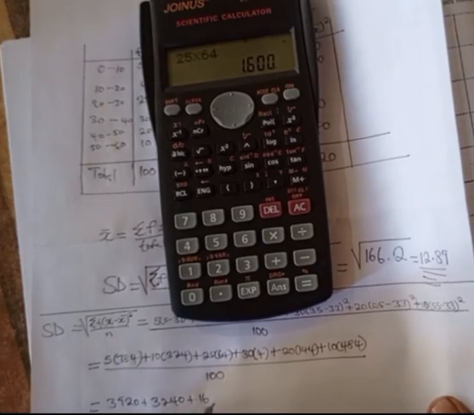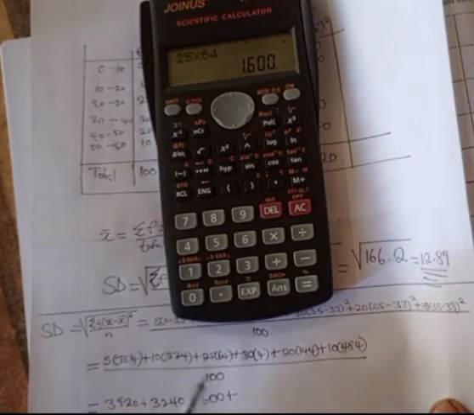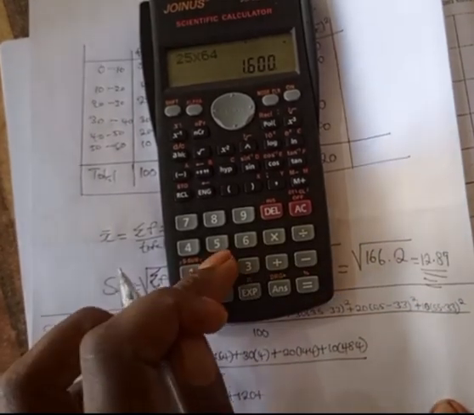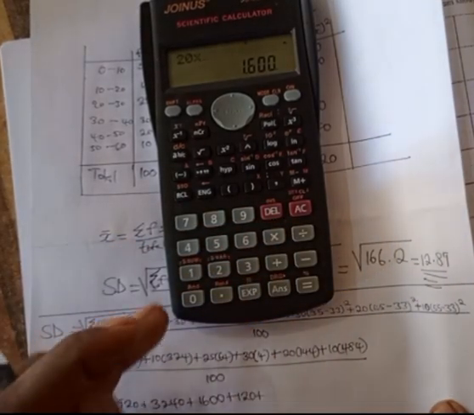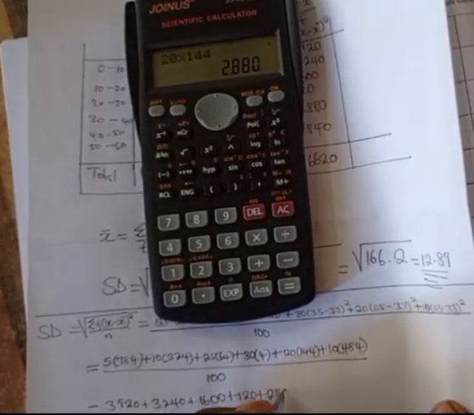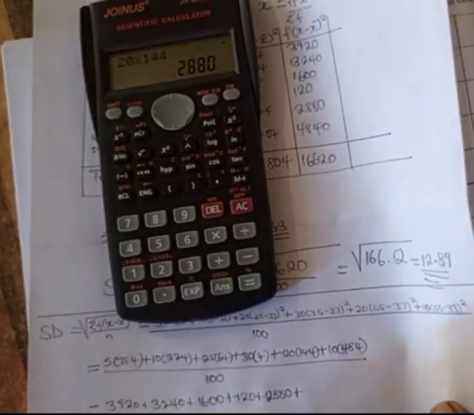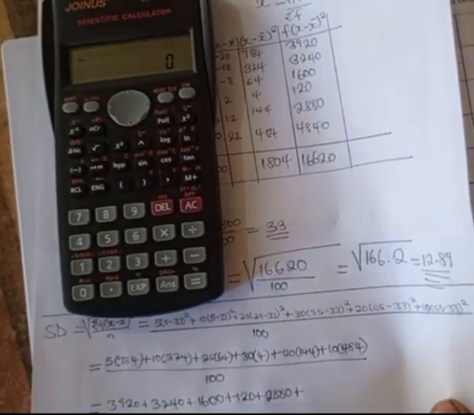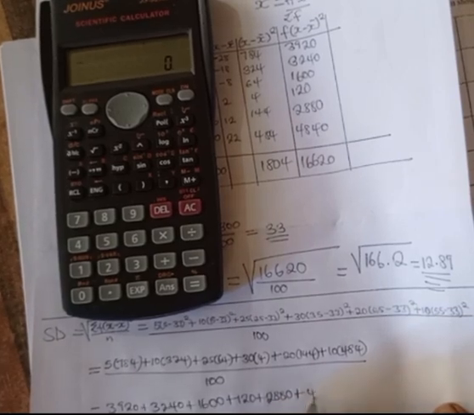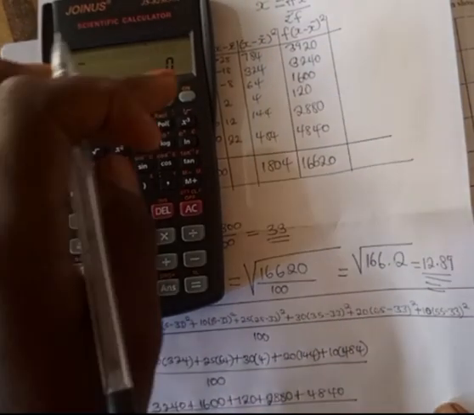The answer we get is 1600, plus 30 times 4, it will be 120. Then plus 20 by 144. The answer we get is 2880. Then we come to plus 10 multiplied by 484, and the answer is 4840. Everything over 100. Now we have to add this.